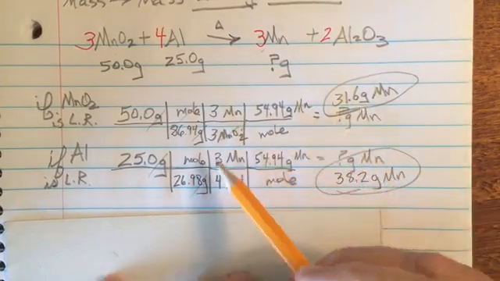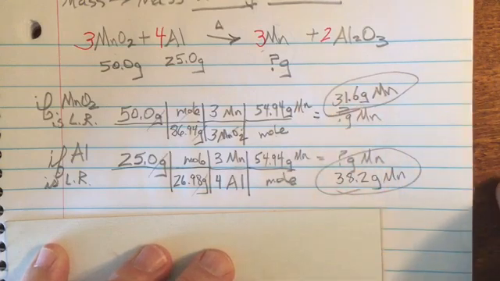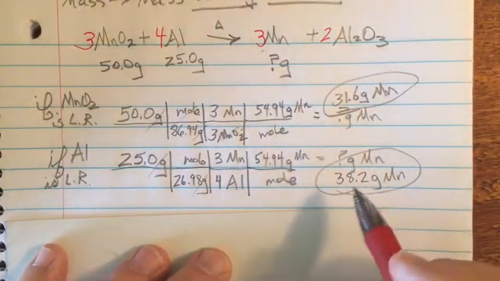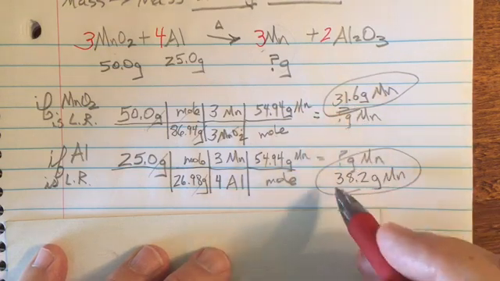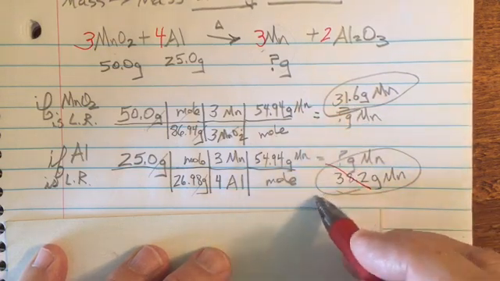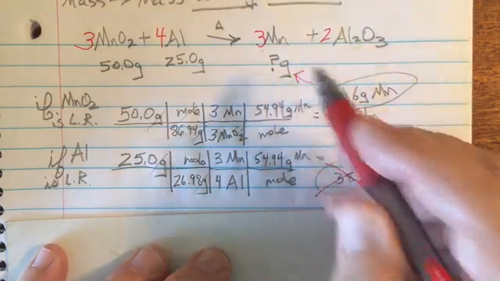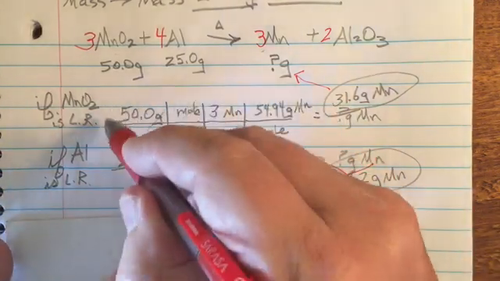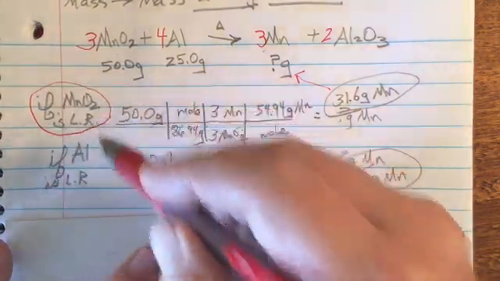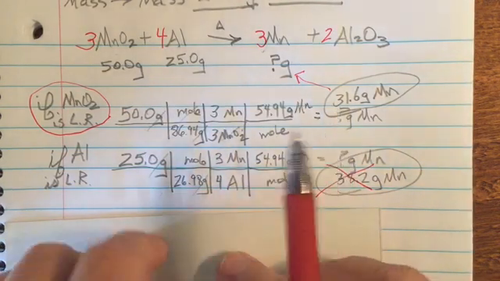So, two 3-step mass-to-mass calculations, two different numbers. Which one's right? Well, remember, I said the lowest number is going to be the correct one. So I'm going to put an X through this number. The lowest number is the correct number representing the amount of product produced. It also tells me that manganese oxide is my limiting reactant.